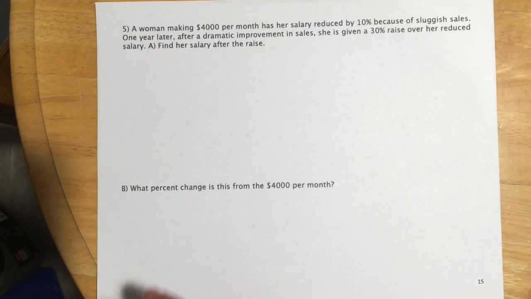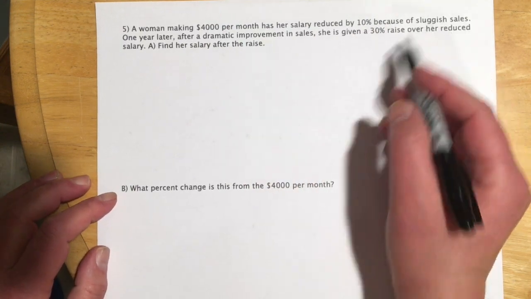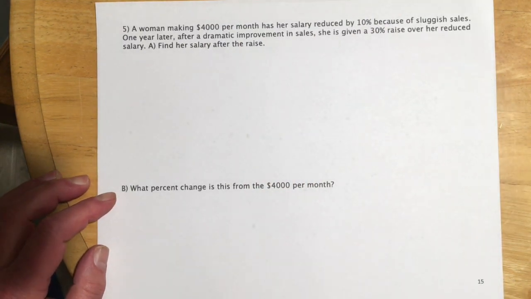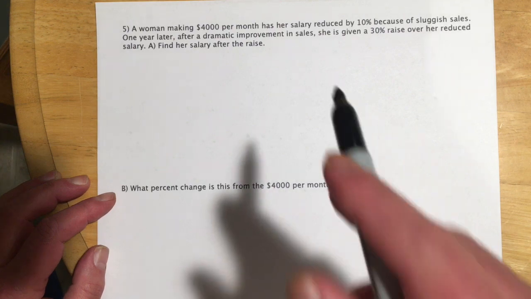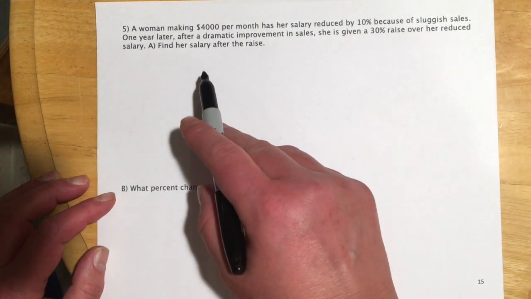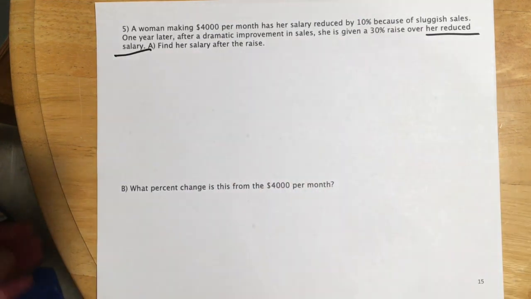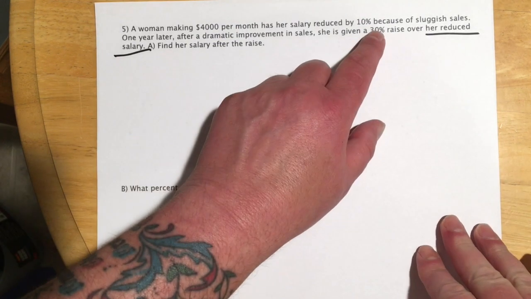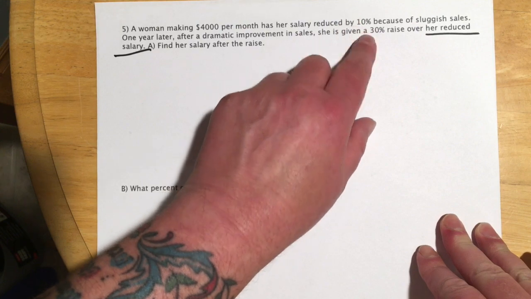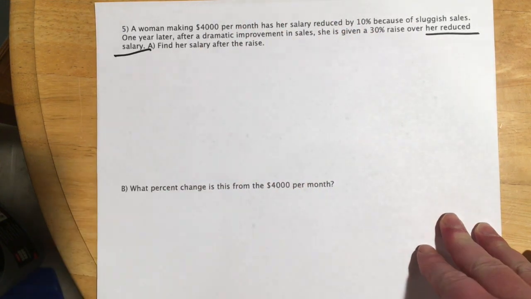Okay, number 5. A woman making $4,000 per month has her salary reduced by 10% because of sluggish sales. A year later, after dramatic improvement, she's given a 30% raise over a reduced salary. That's the important part, over the reduced salary. Find her salary after the raise.